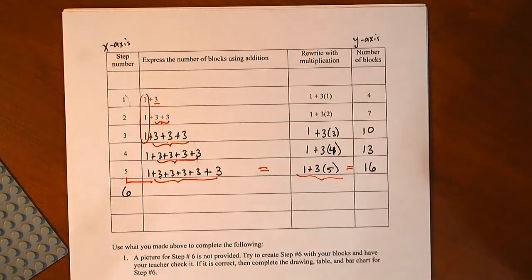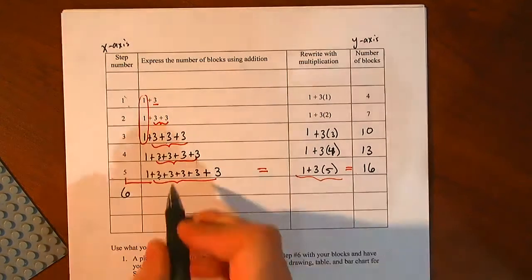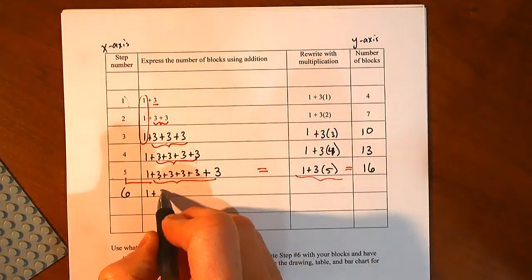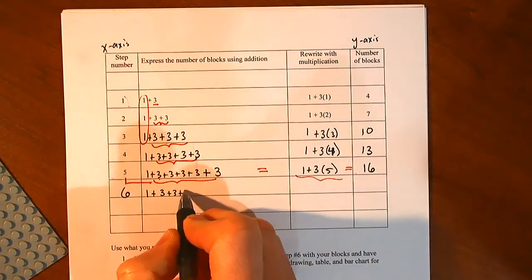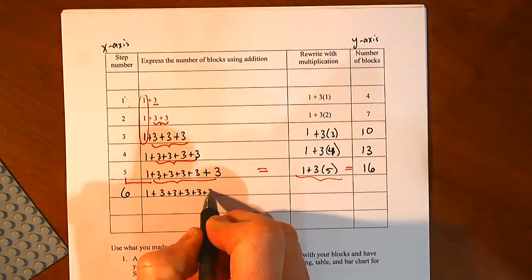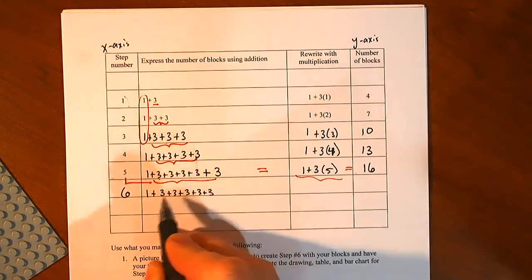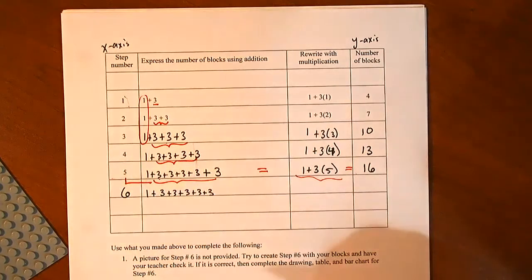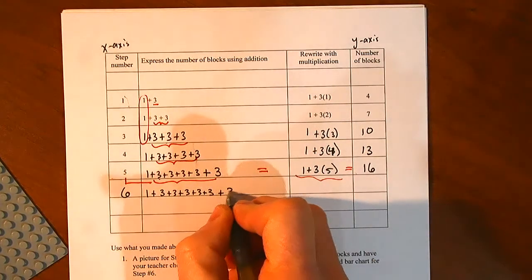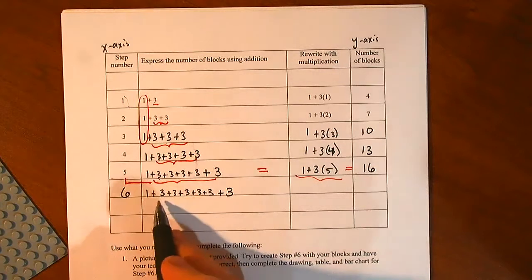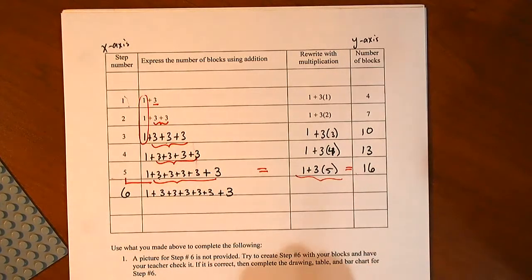All right, so hopefully you've written that down. If you've followed the pattern here, the pattern is that we have all of the stuff that was there before. So 1, 2, 3, 4, 5 threes. And then we're adding on 3 more. That's our pattern. So we should have a total of 6 threes there altogether.